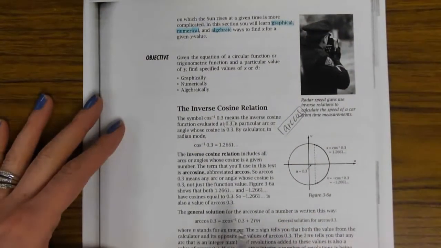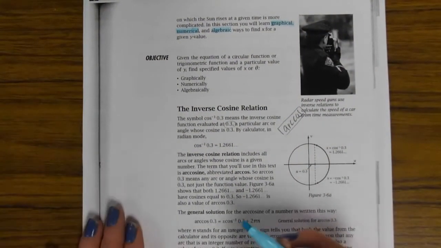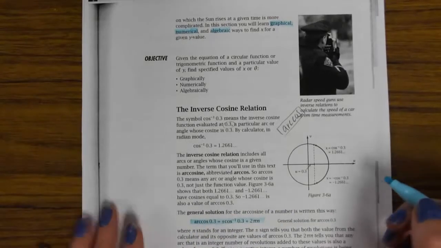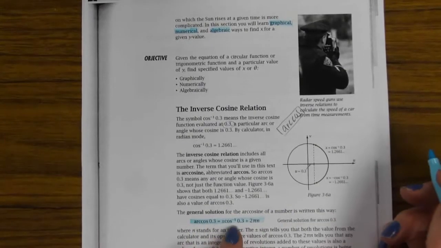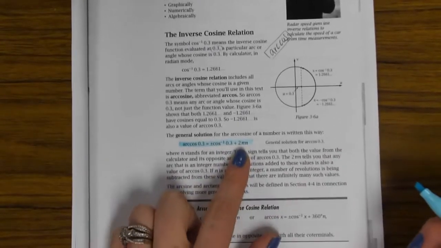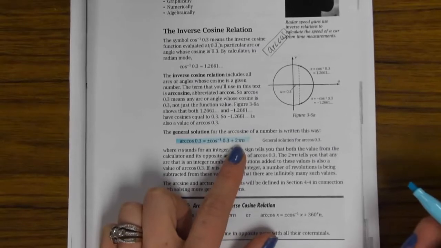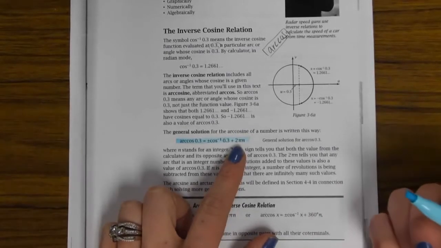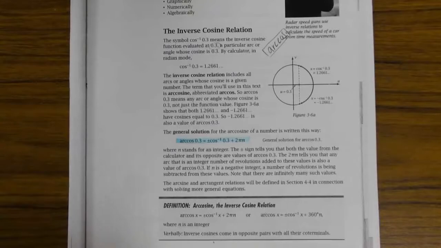And so that's what it's saying right here, that the general solution is plus or minus the inverse cosine of 0.3 plus 2 pi n. So we can add 2 pi as many times as we want, and we are going to get different solutions for this. And those solutions are all radians.